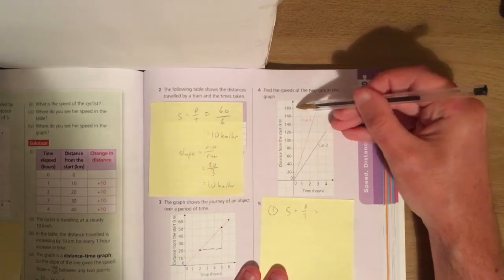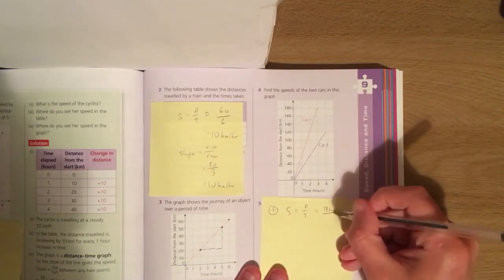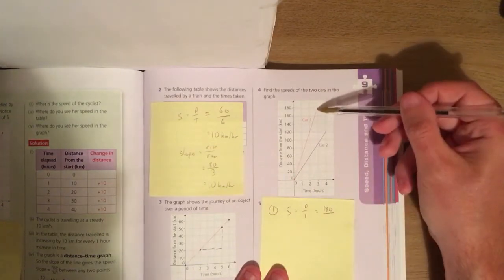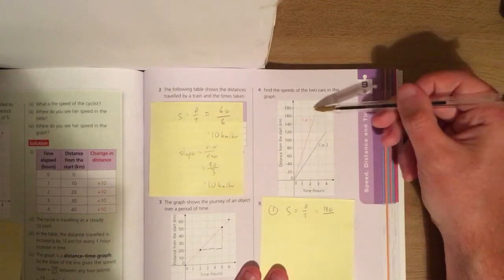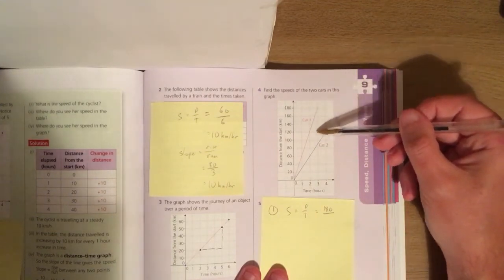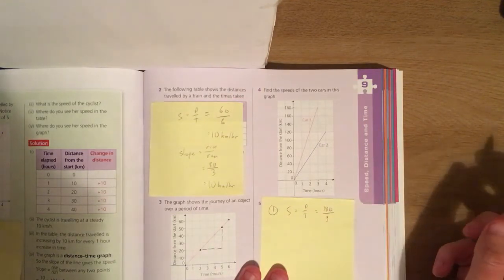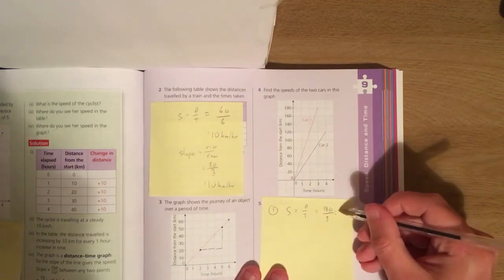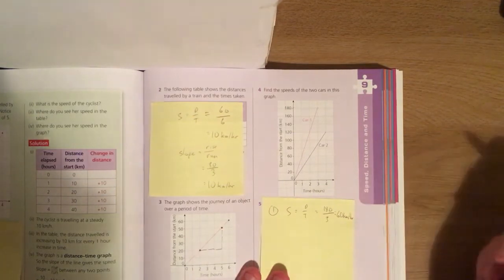So at the end of car 1's journey, it's gone 180 kilometers. How long did it take car 1 to do that? 3 hours. Okay, so that final point is 180 kilometers and 3 hours. So distance is 180, time is 3. 180 divided by 3 is 60 kilometers per hour.